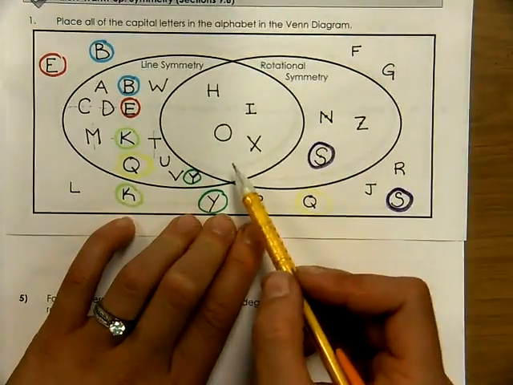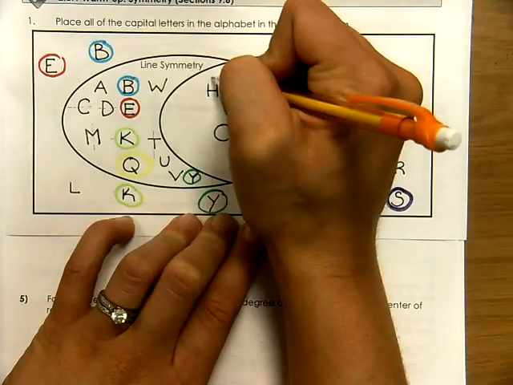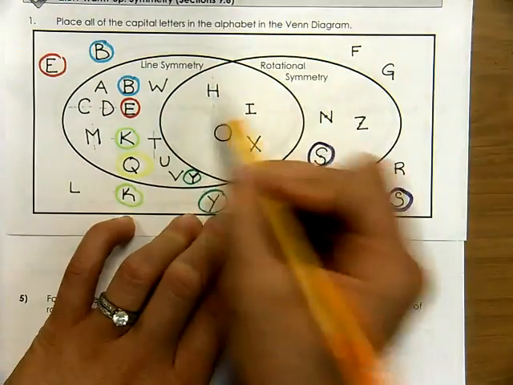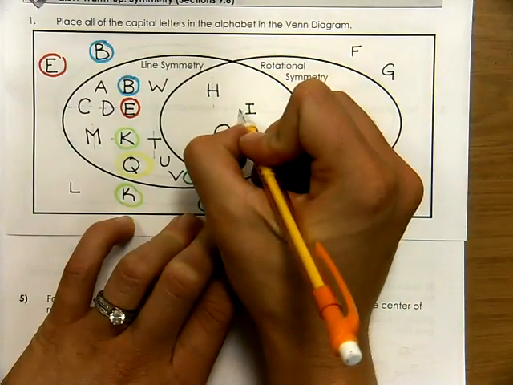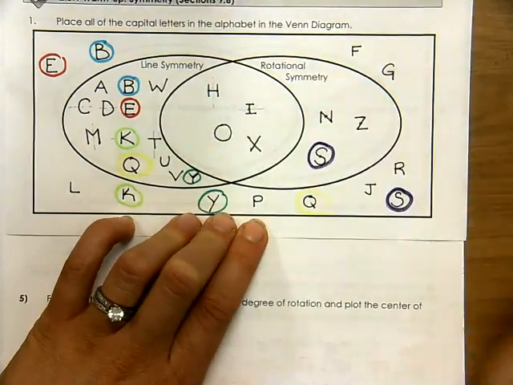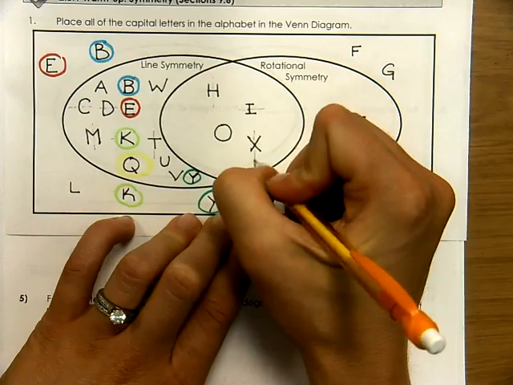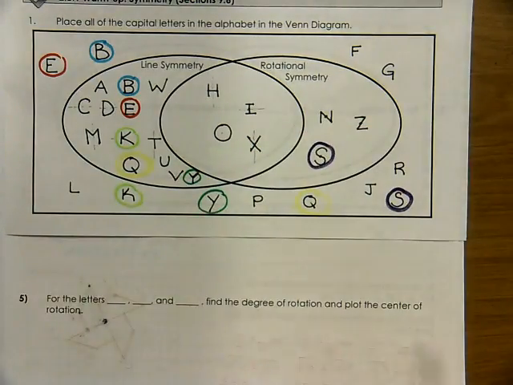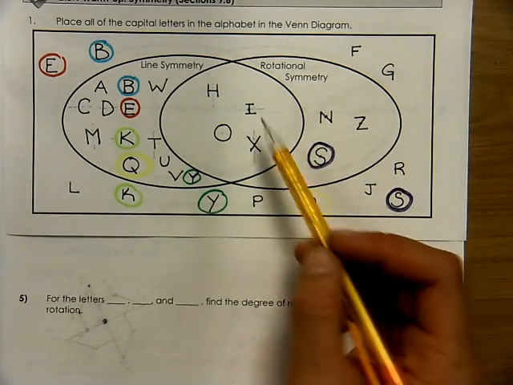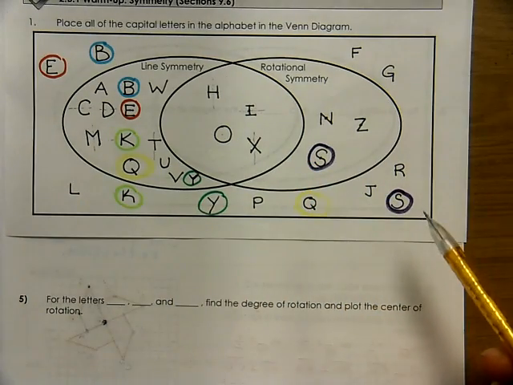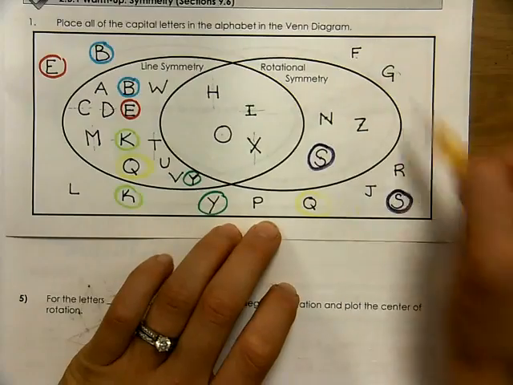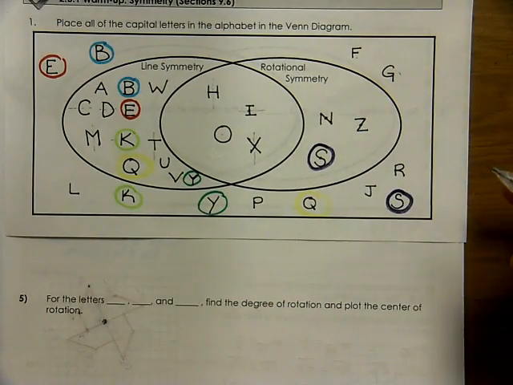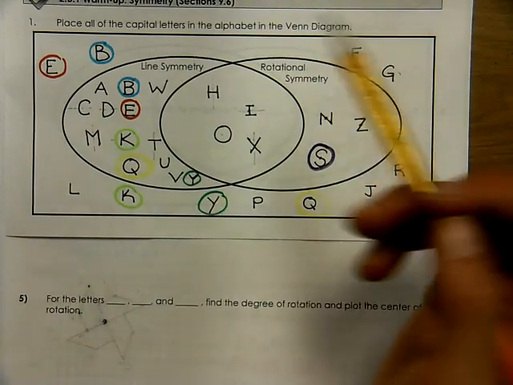These guys in the middle have both rotational and line symmetry. So I can cut H like this, or I can rotate it and have it upside down, and it'll map it back onto itself. Same thing with I. And X and O can rotate, and have line symmetry. The ones on the outside have neither. So for F, G, J, R, those are ones that you cannot draw a line and map it onto itself, or rotate it and map it onto itself.